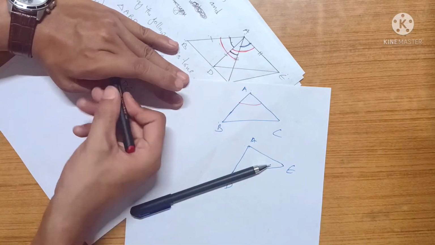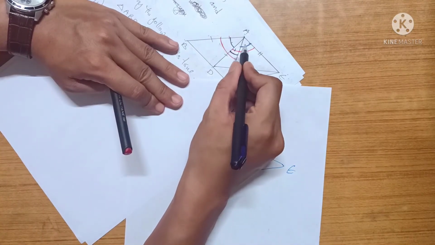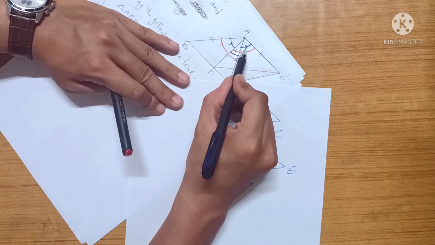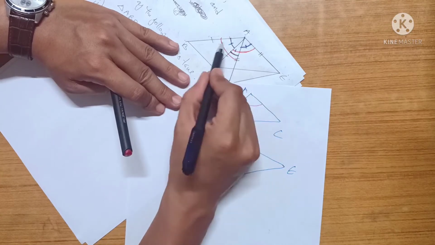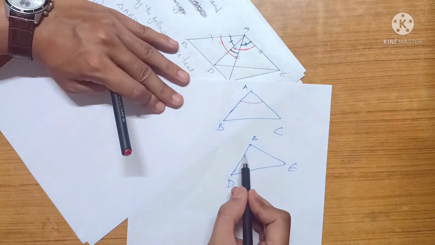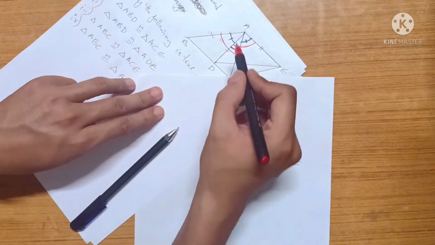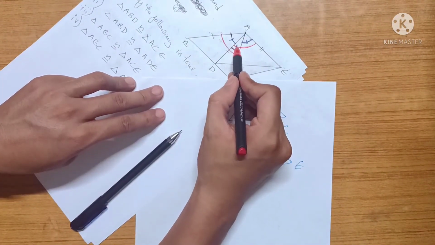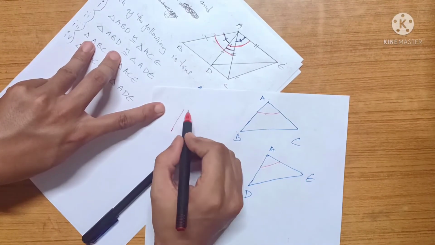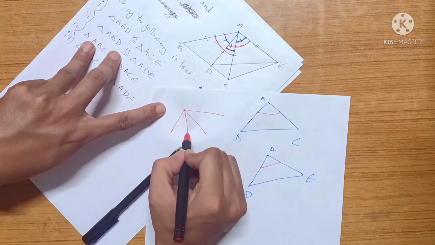This entire angle is made up of two angles here also, this and this. But we know that this angle and this angle are equal, and for this bigger angle and for this bigger angle also, they are both sharing the common angle this. So let me just redraw the diagram once. It's somewhat like this and this, I guess.